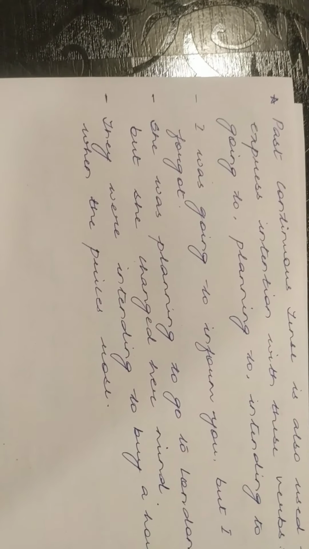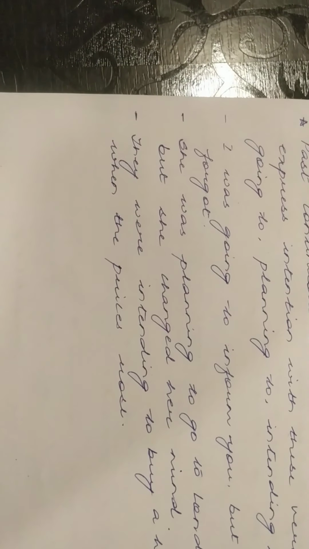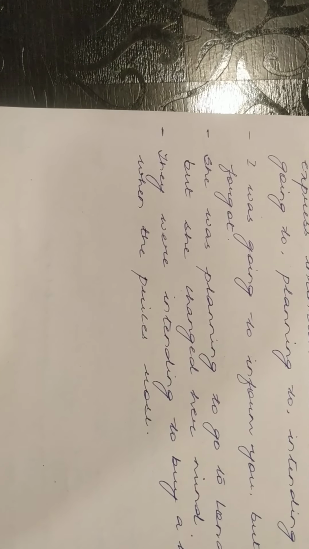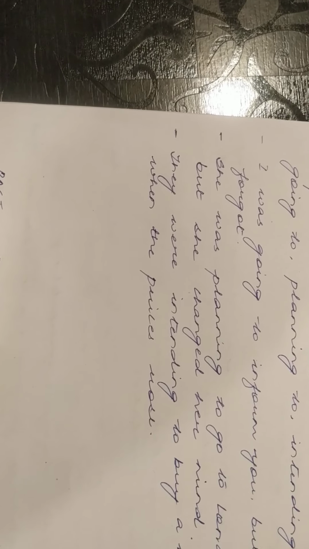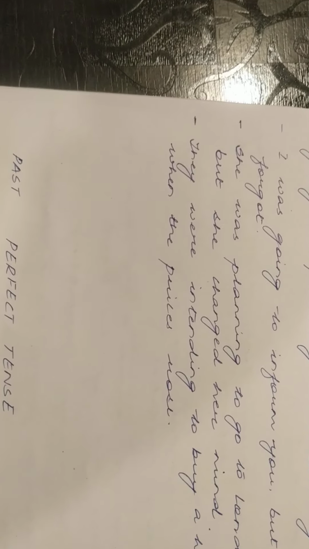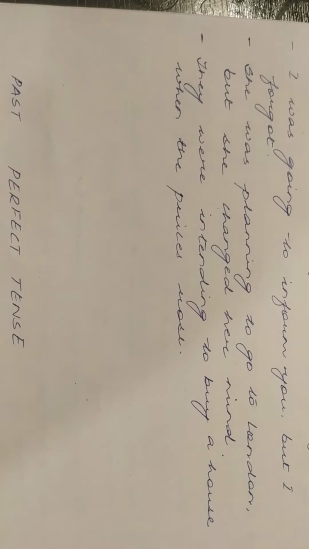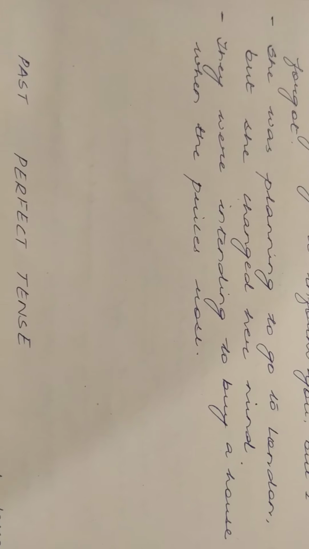Past continuous tense is also used to express intention with these verbs: going to, planning to, intending to. I was going to inform you, but I forgot. She was planning to go to London, but she changed her mind. They were intending to buy a house when the prices rose.